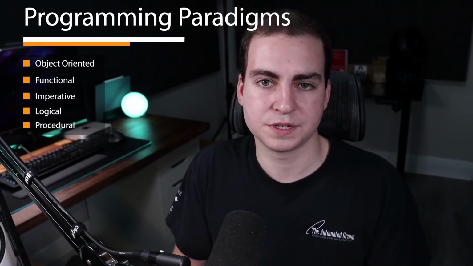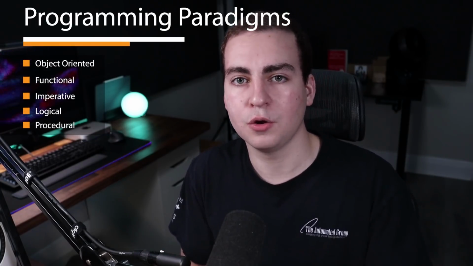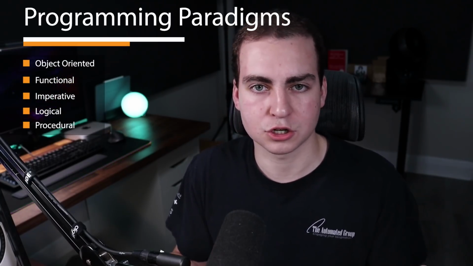Point being, there's a bunch of other programming language paradigms as well that most programmers never look at. For example, imperative, logical, procedural. There's a bunch of other ones that I can't remember off the top of my head, but the way you write code in these languages is completely different from the way you write them in your traditional modern languages. Now, do you really need to know these paradigms? Probably not. They're probably not going to be useful to you in your job.